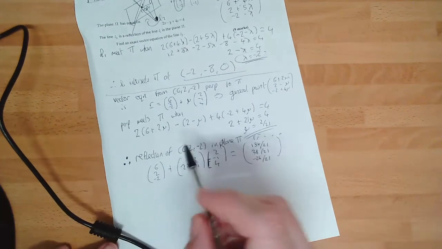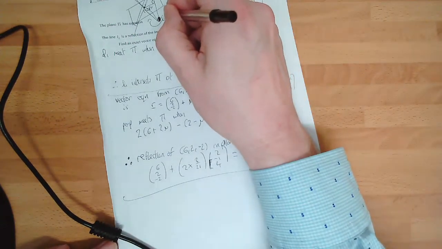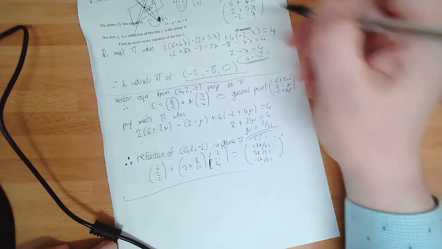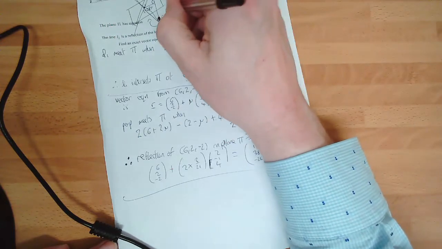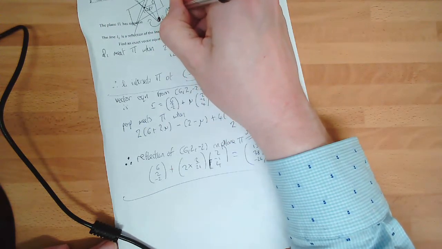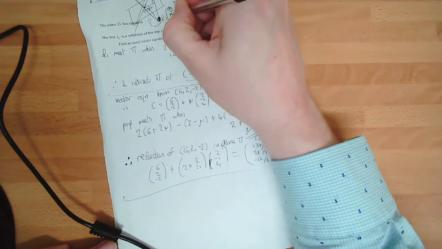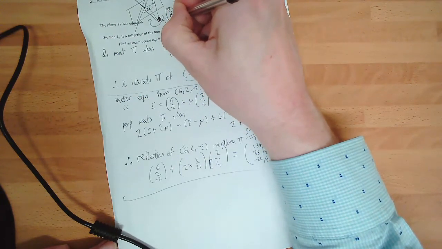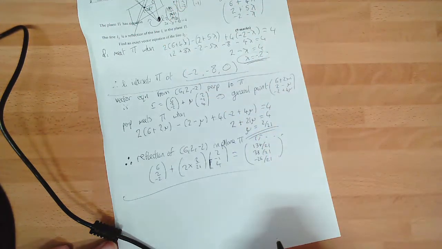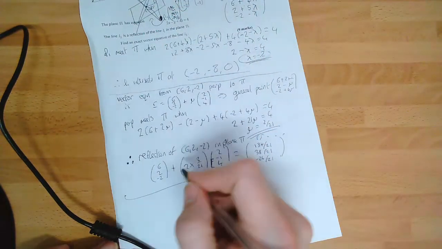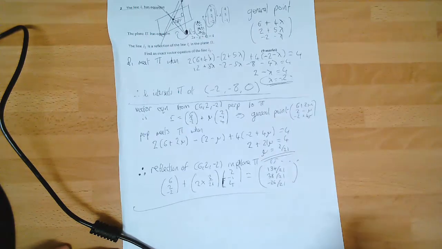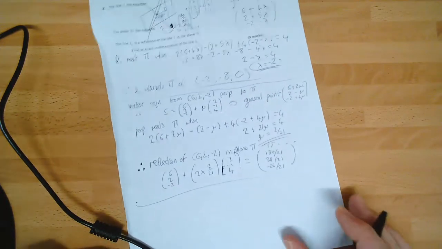So, what we know is this. That point there, well, it's not very nice. It's 134 over 21, 38 over 21, and negative 26 over 21. Not very nice at all. But we're going to just have to deal with the dodgy numbers. Sorry about the drawing there.